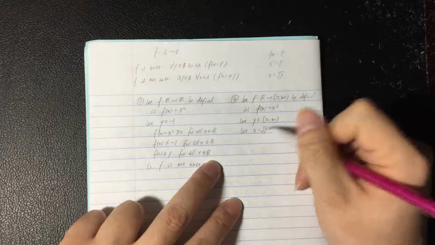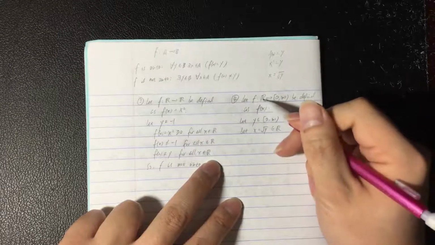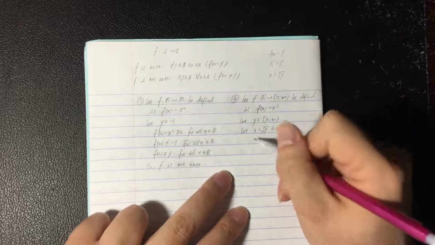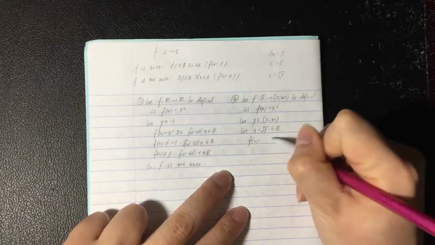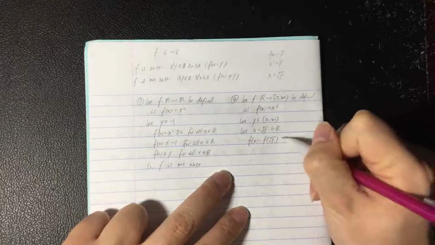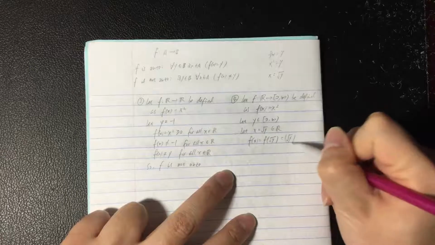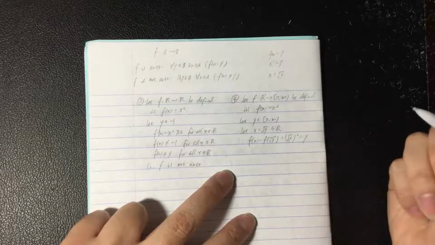Square root of positive number is a real number. So let x equal to square root of y. Let x belong to the domain. Then f of x equal to f of square root of y. We substitute square root of y for x. I have square root of y squared, which is y.